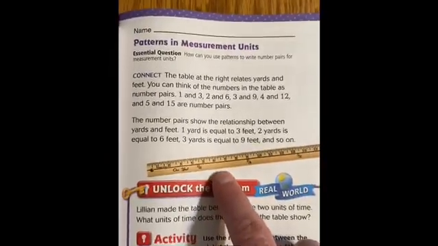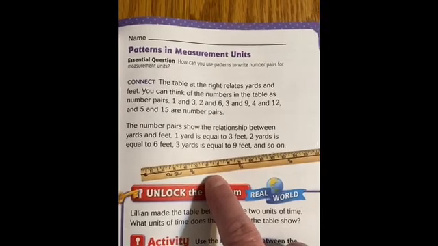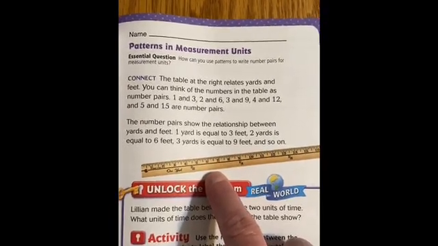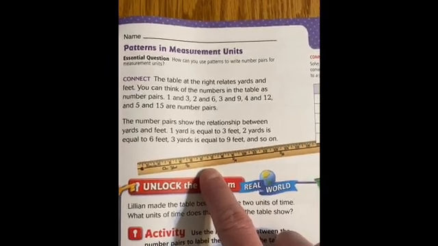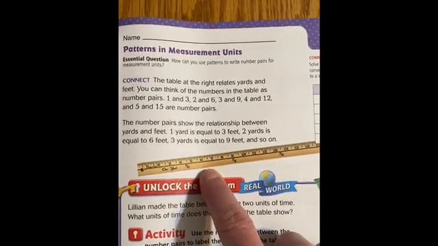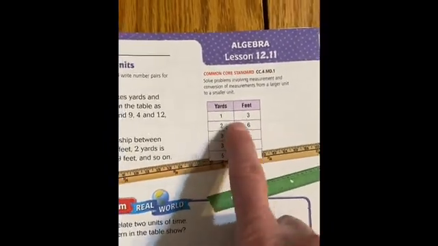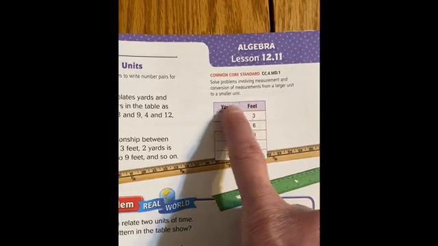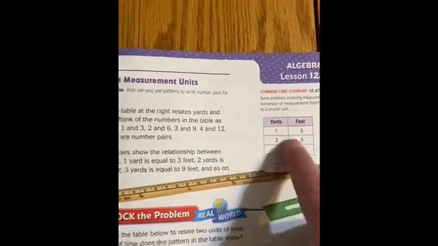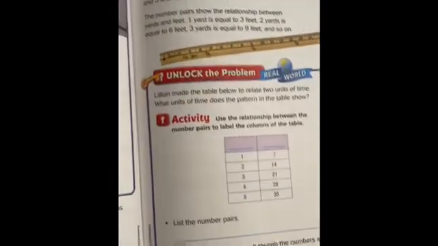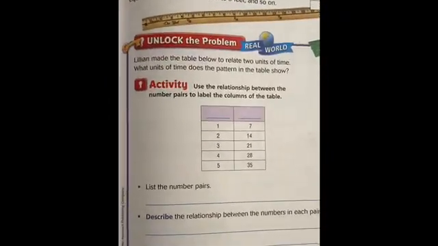The number pairs show the relationship between yards and feet. 1 yard is equal to 3 feet, 2 yards is equal to 6 feet, 3 yards is equal to 9 feet, and so on. So these types of problems are what we will be trying to solve, to determine what are the measurement units that the table represents. So let's go ahead and unlock the problem, real world.